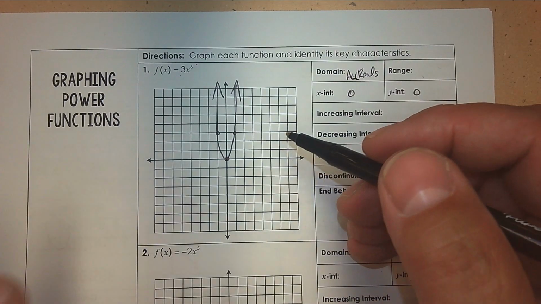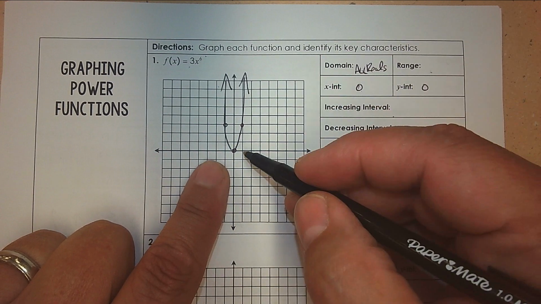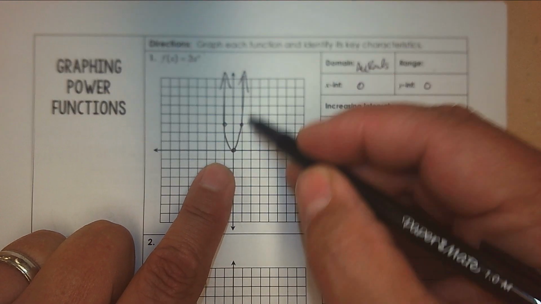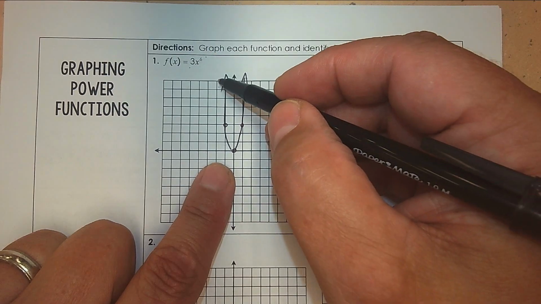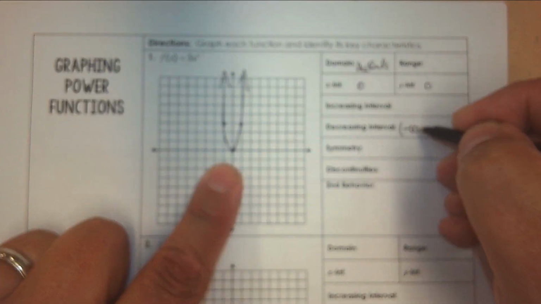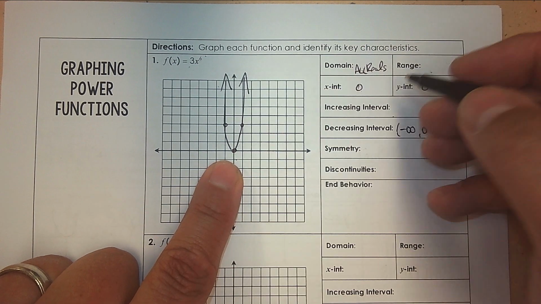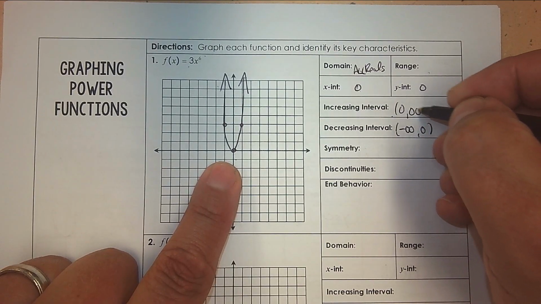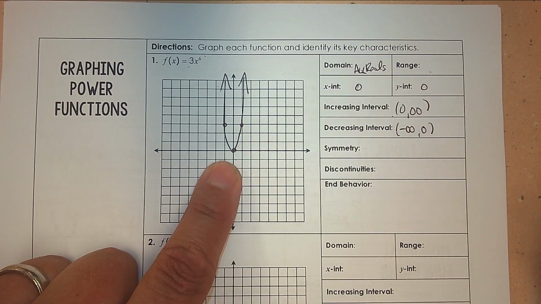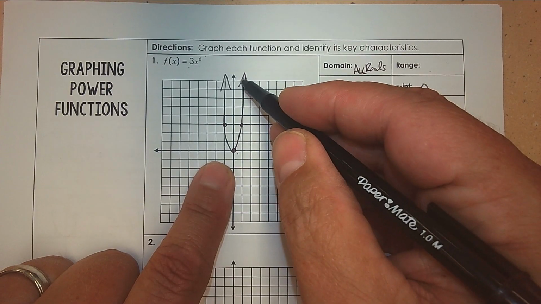If I said, where is this increasing? Well, increasing means from left to right, it's going up. So actually, if I look left to right, the first part is going down. So from negative infinity to 0, it's decreasing. And then when does it change direction? At 0. And from 0 to infinity, it's increasing. So one part's decreasing, it changes direction, and then increasing.